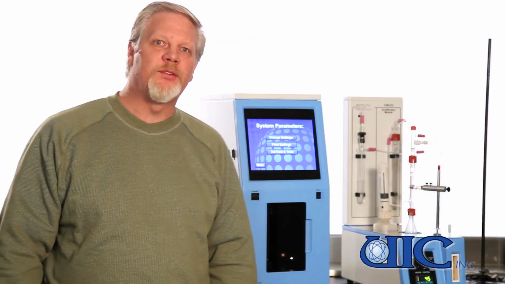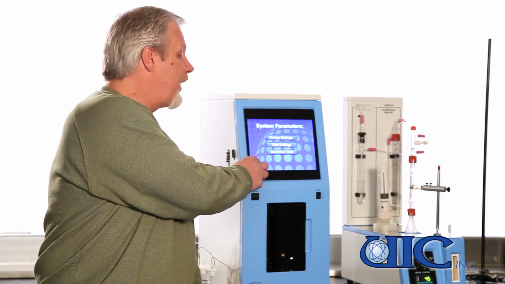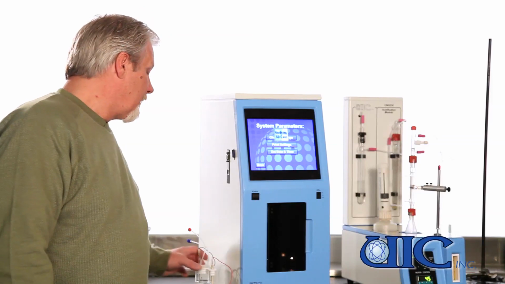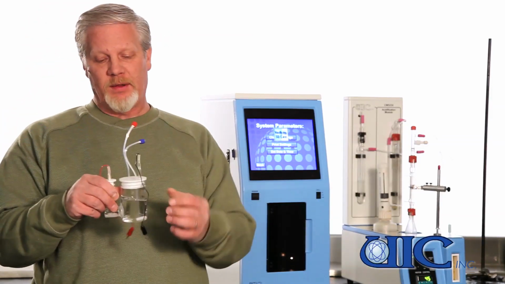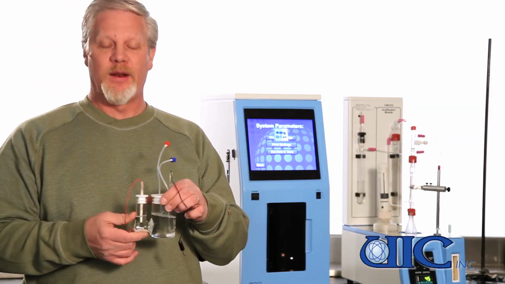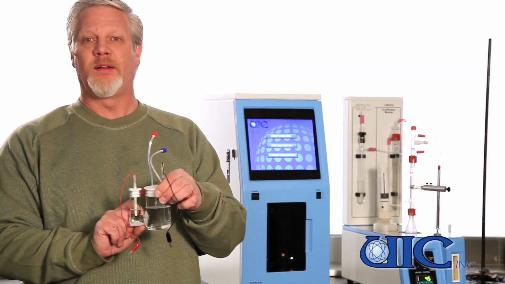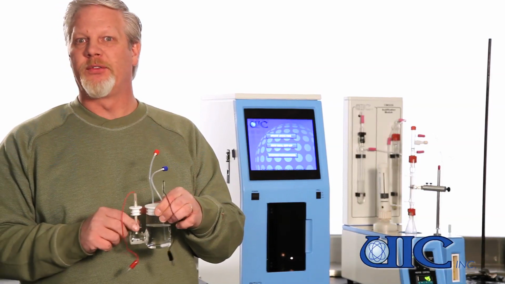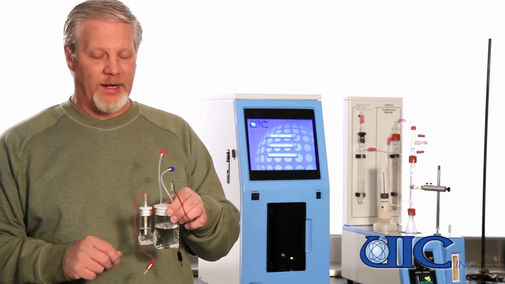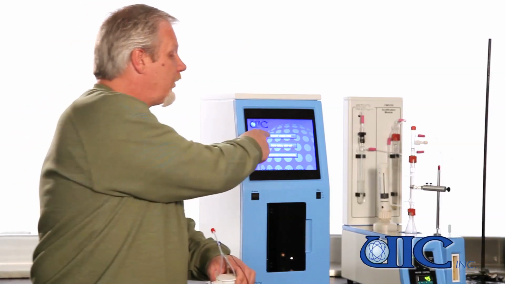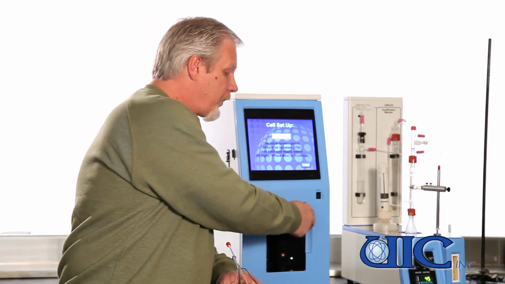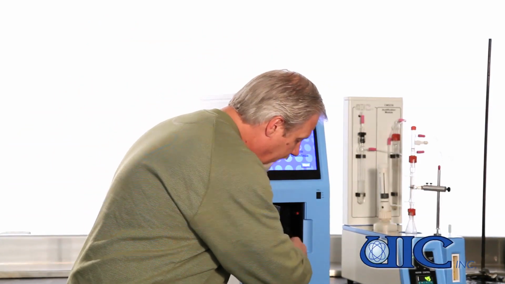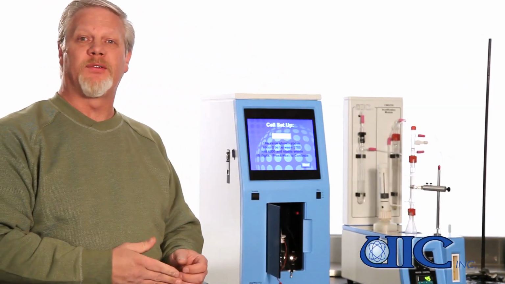Now that we've finished the system parameter setups, we'll go back to the main menu, and we'll do the cell setup. The cell contains a cathode solution and an anode solution, and the two halves of the cell are separated by a glass frit. The glass frit allows electrons to flow through the cell whilst keeping the liquid separated. So the first thing we want to do is select Run Cell Setup. Inside the cell compartment are hookups for the inlet gas, the outlet gas, and the electrodes.